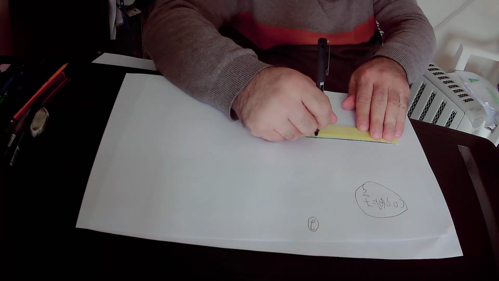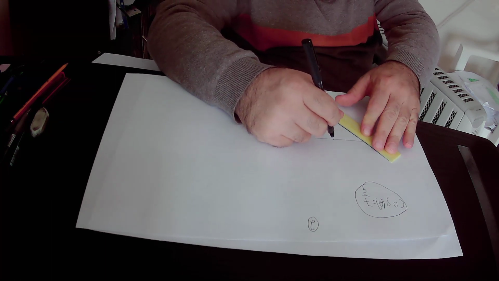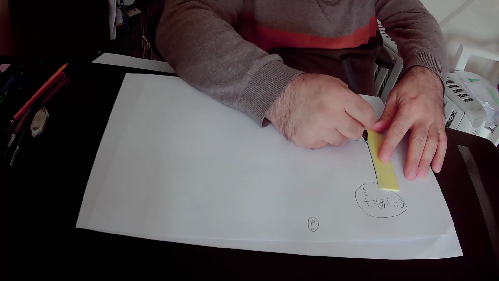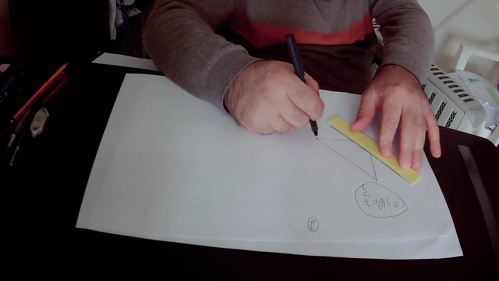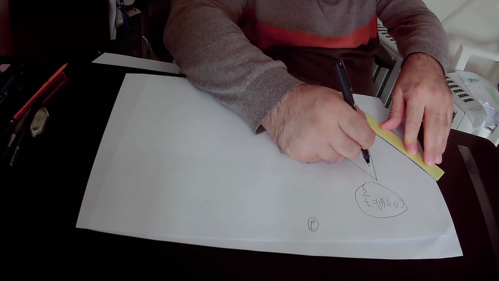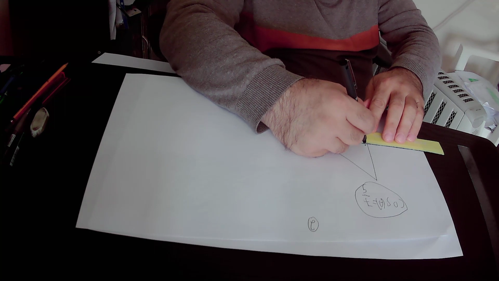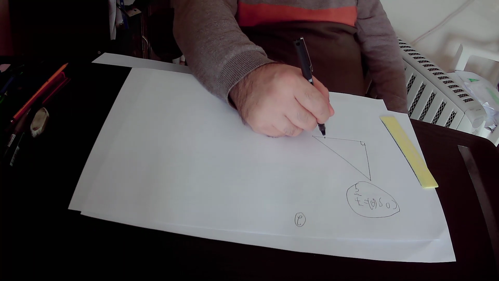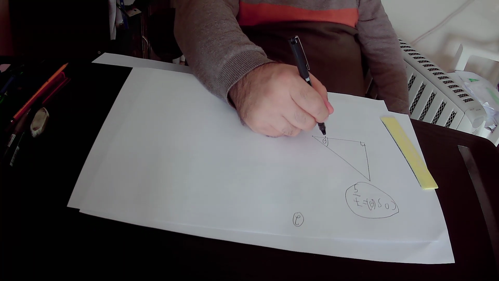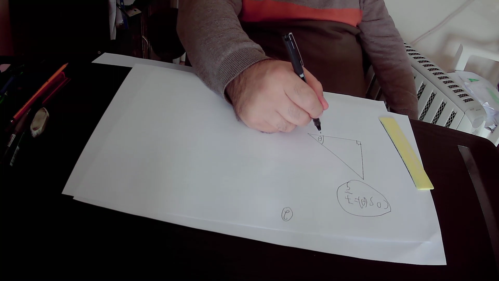It means that we have a right triangle where the side that is near theta is 7 and the hypotenuse is 9.